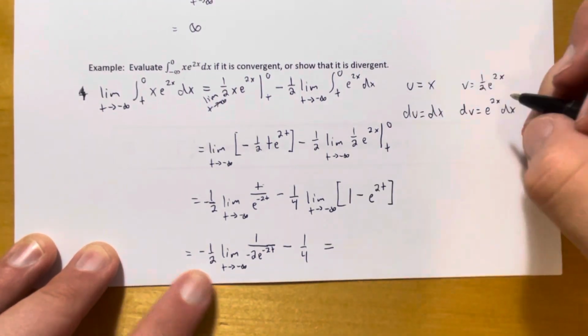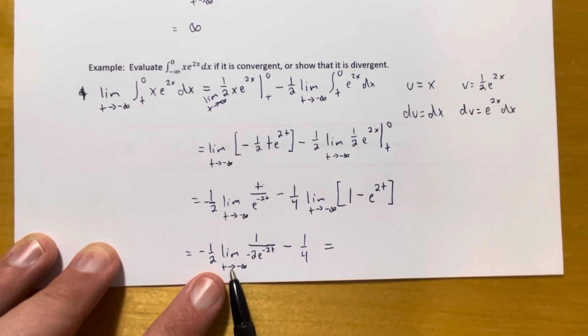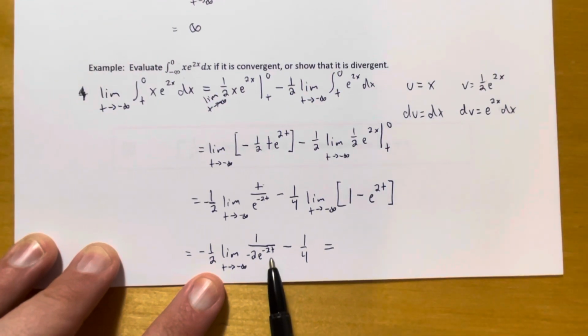Okay, finally, looking at this last term right here, as t approaches negative infinity, here's the only t that's left in this expression. I already have a negative 2 in front of it. So negative 2 times a negative number here would be a positive number. And as that number gets larger and larger, like going towards infinity, my denominator is getting larger and larger.